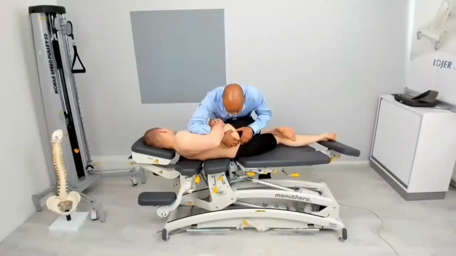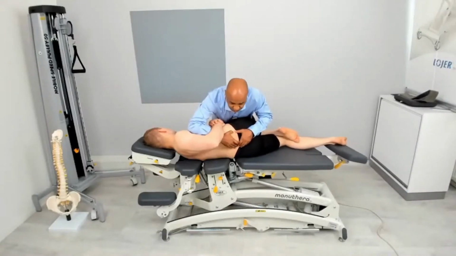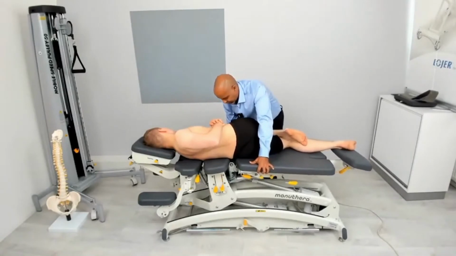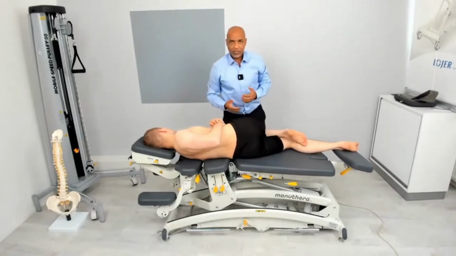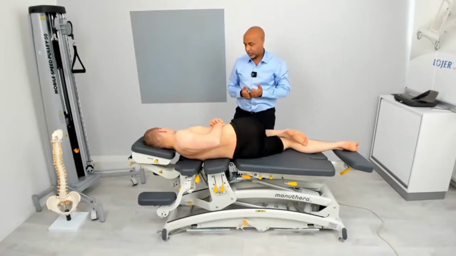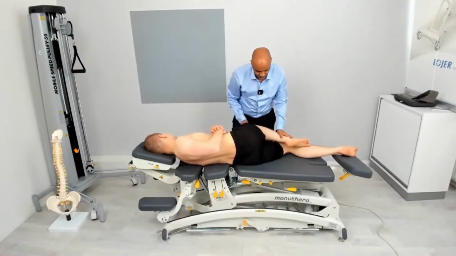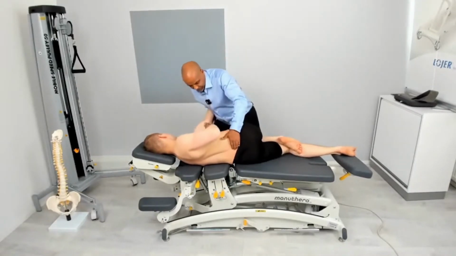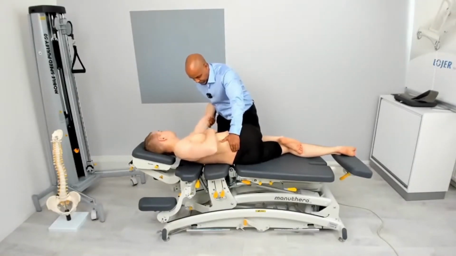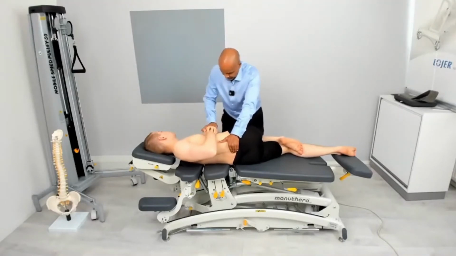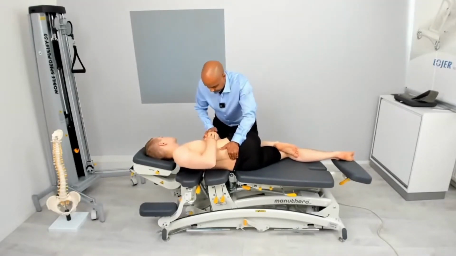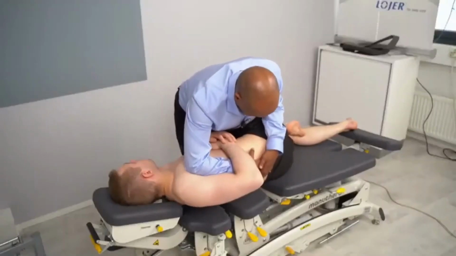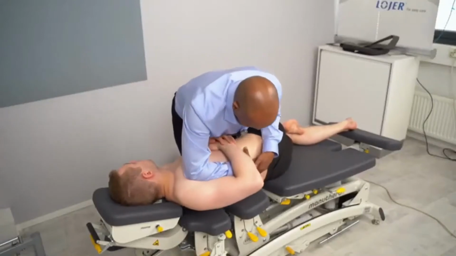Once I feel there is good mobility and there is not so much pain, I can go back and put the whole treatment table in position, and then I can start thinking of how to adjust his back. I'm going to use this particular method, locating the L5 and S1, which is that particular point. And then from this particular angle, I will be able to stretch it and allow it to be manipulated very gently and safely.